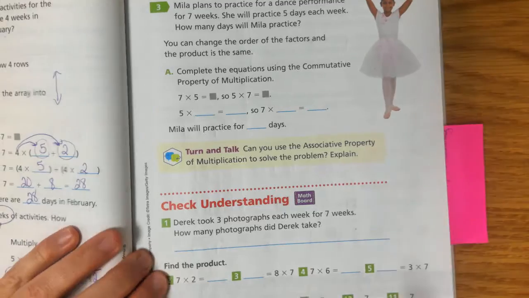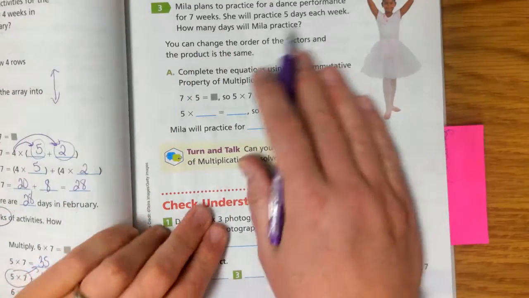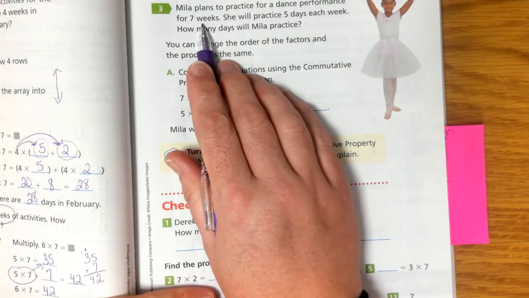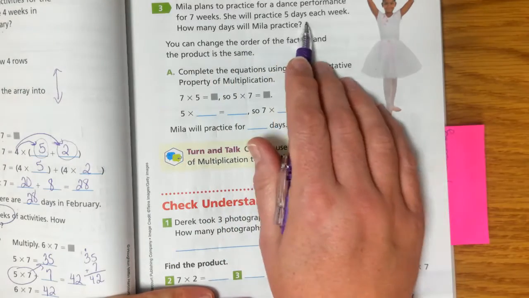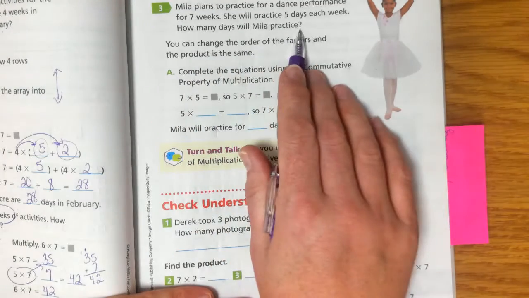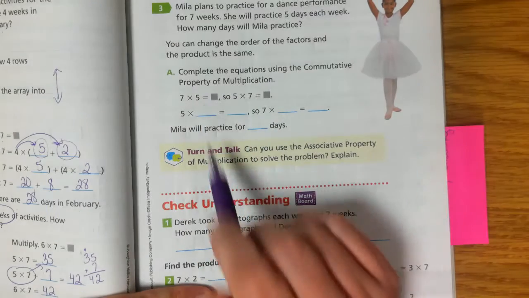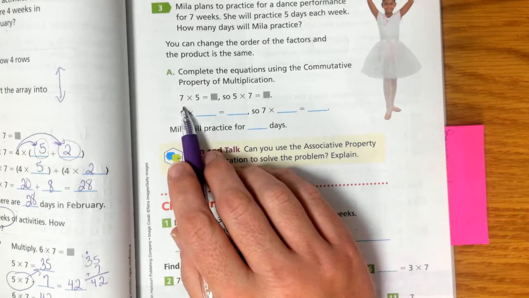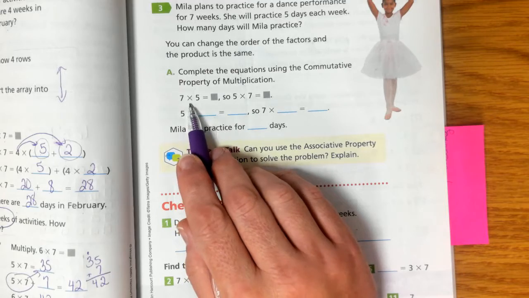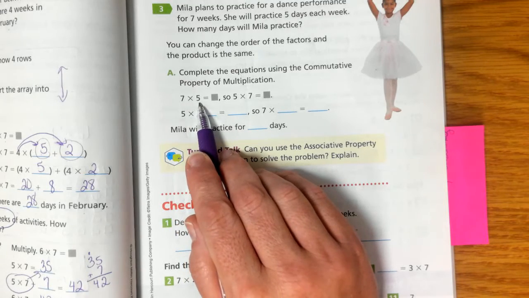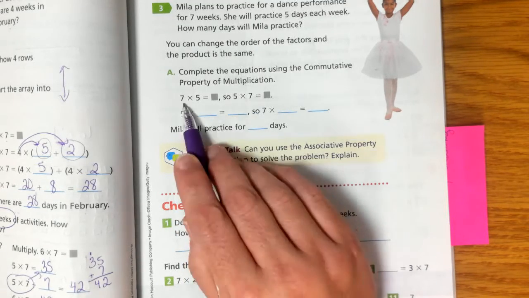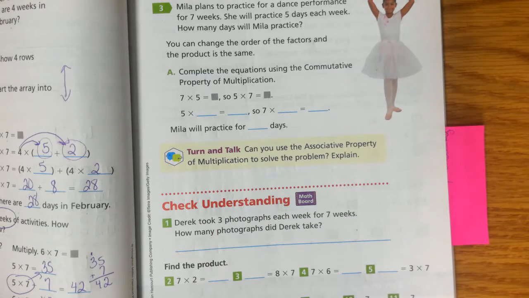Number 3. Mila plans to practice for a dance performance for 7 weeks. She will practice 5 days each week. How many days will Mila practice? You can change the order of the factors and the product is the same. So for example, if I write 7 times 5, it's the same as writing 5 times 7. You're going to get the same answer. And we've done problems like this already before. It doesn't matter the order you put them in, you're going to get the same answer when you multiply.